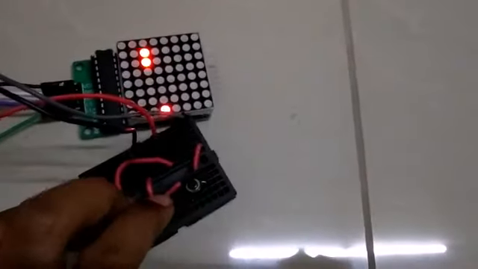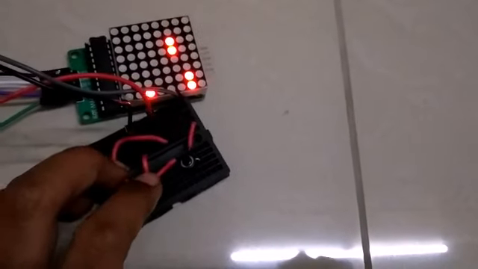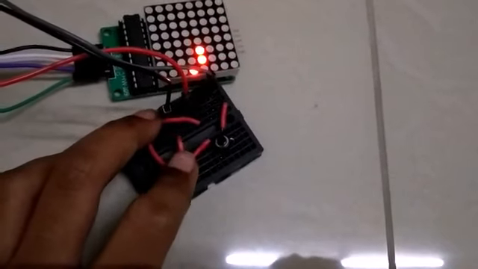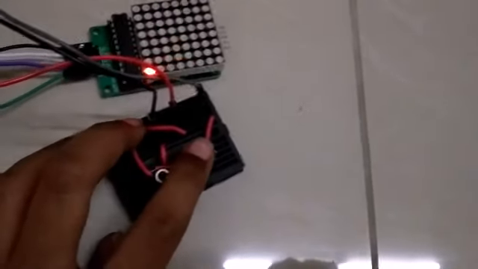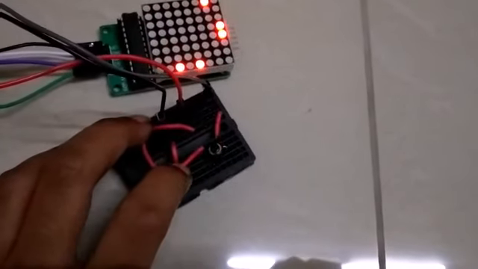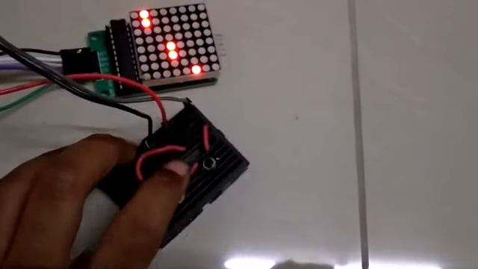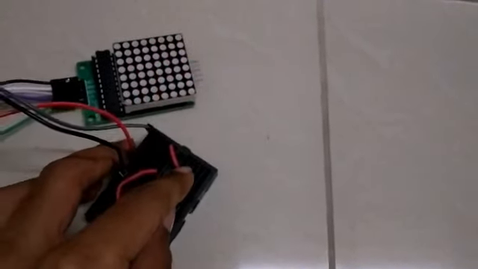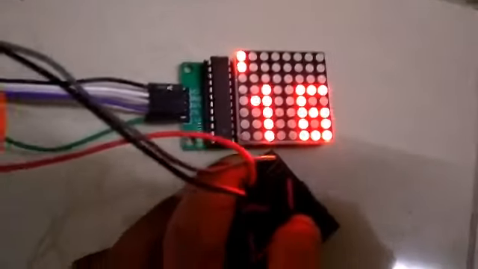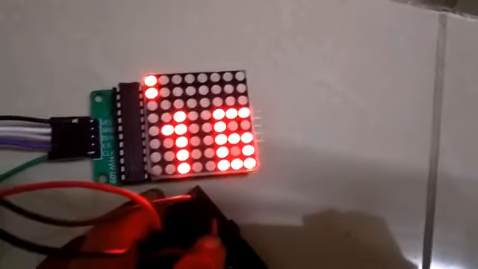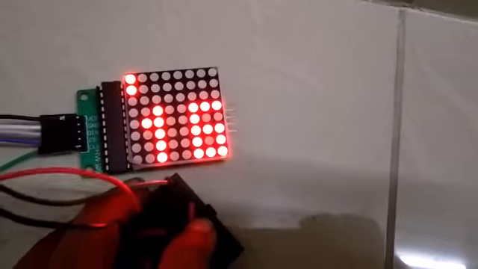Sometimes it shows some dots in the left place and the 2 numbers. 1 dot is for 100. Now I will show you. So now it is showing 2 dots and 16. That means our score is 216.